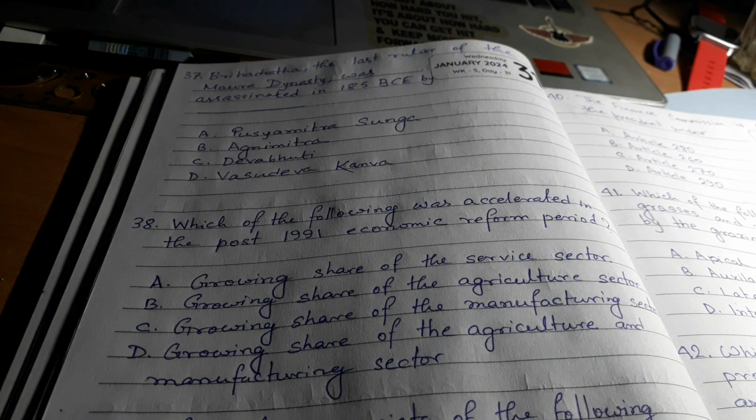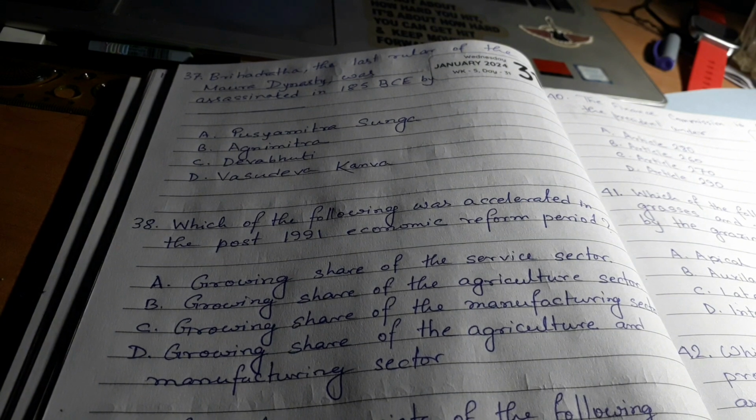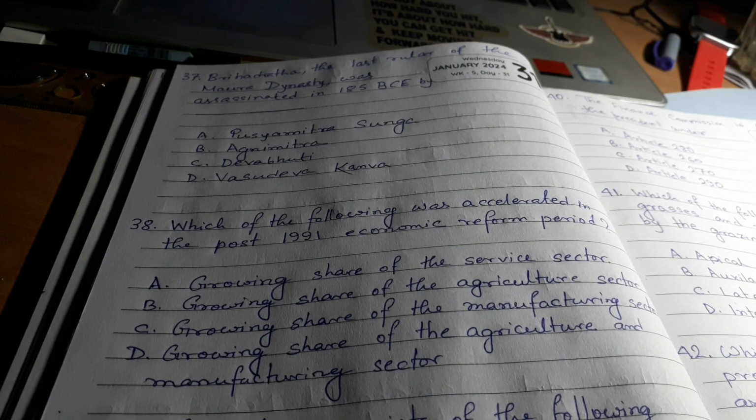This phenomenon of growing share of the service sector was accelerated in the post 1991 period. So option A, growing share of the service sector was accelerated in the post 1991 economic reform period.